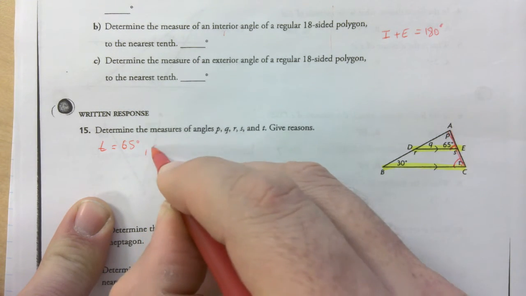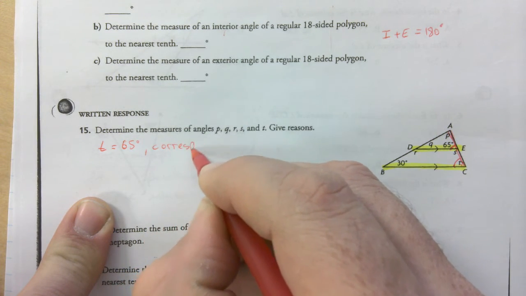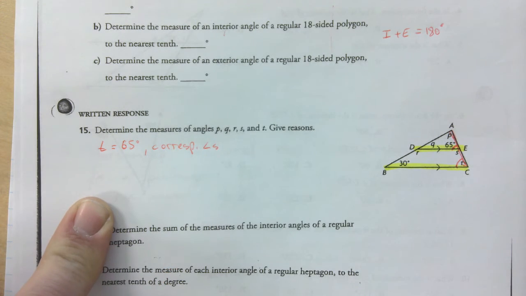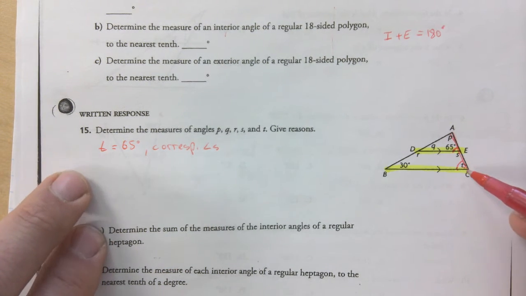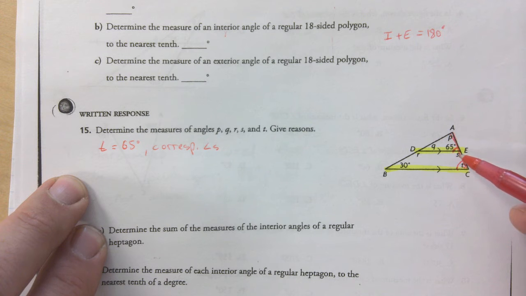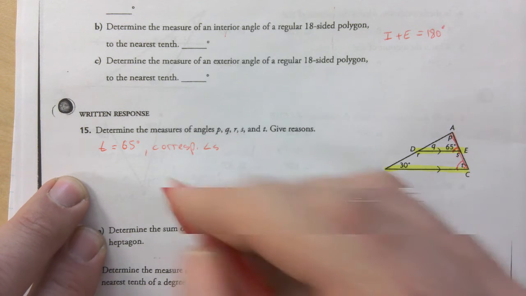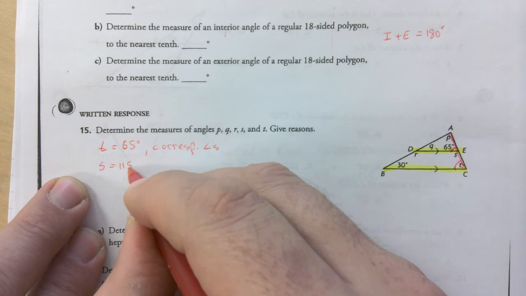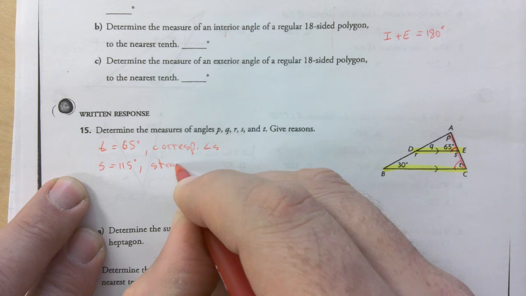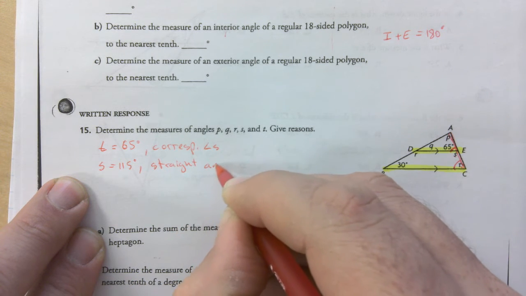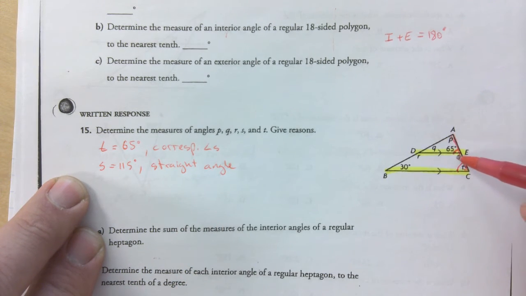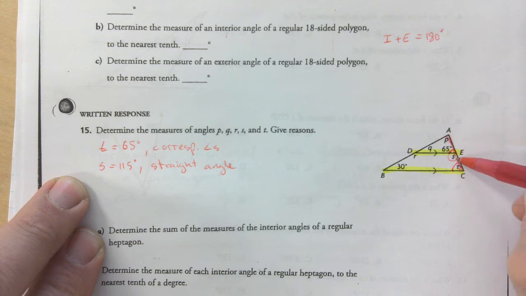Corresponding angles are congruent. Right? That's my first step. You know that S is supplementary to 65 because they're along a straight line, right? So S is going to be 115 because they're supplementary. And I'll just say straight angle. So you got S taken care of.